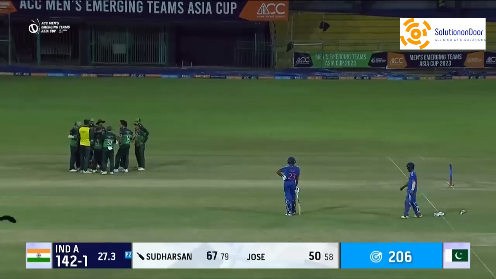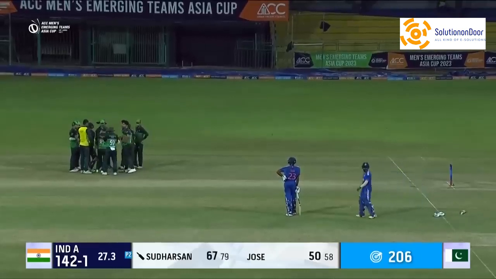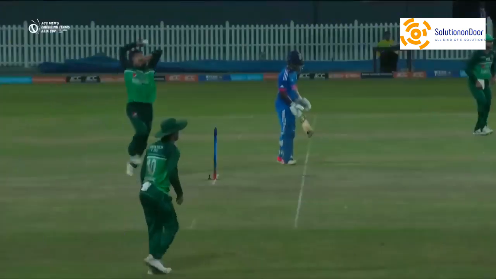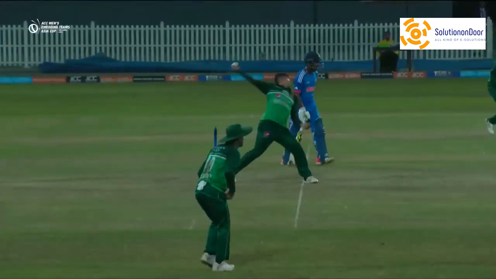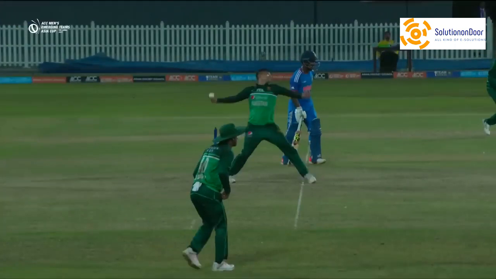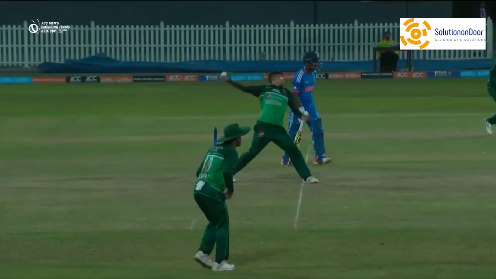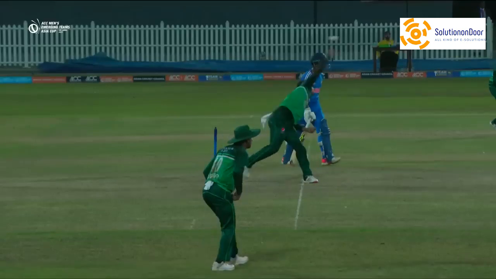And the umpires are checking here for the legality of the delivery. Oh, that is obviously transgression of the line there. When he picked up the first wicket, he had some part of the foot behind the line. But on this occasion, I'm not sure.